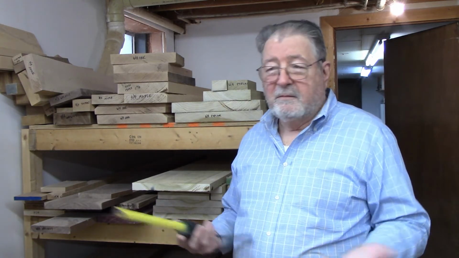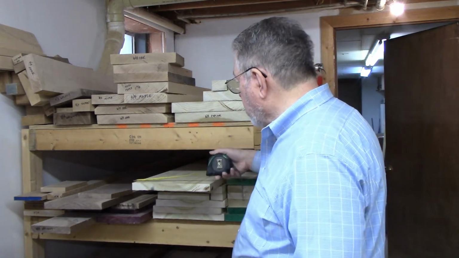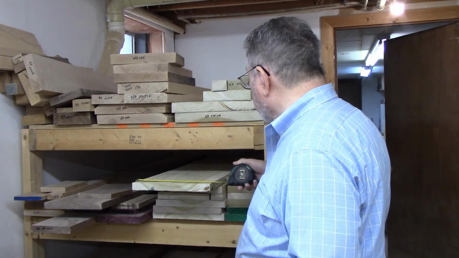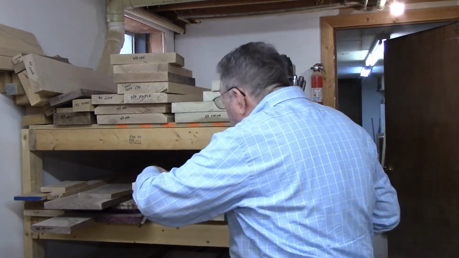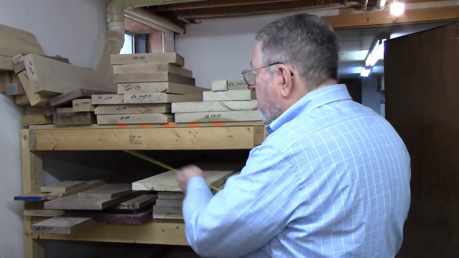So hardwood lumber is priced by the board foot. A board foot is 12 inches by 12 inches by 1 inch thick, so that would be 1 board foot. Obviously 1 board foot isn't going to make very much, but what you would do is you take the width, which is 11 inches of this particular board, by the length, which is 37.